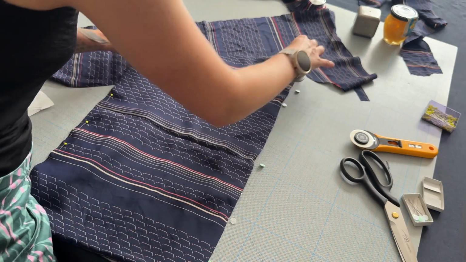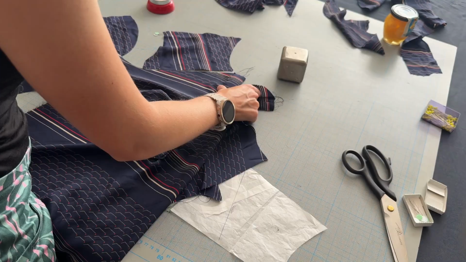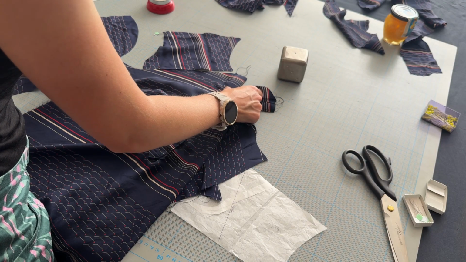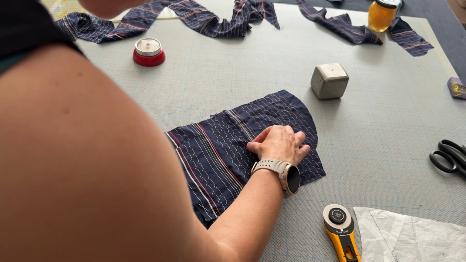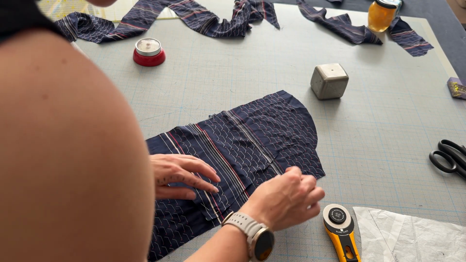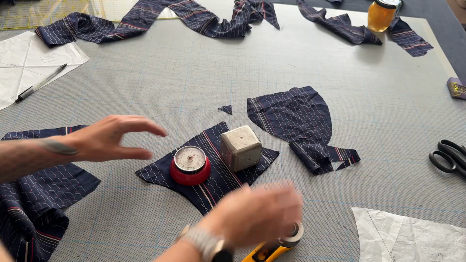For the sleeve placement, I played around with how I like the fabric best. In the end, I settled with a slight angle on the fabric and somewhat matching stripe patterns in the same areas. Here as well, I cut out one piece before using it as a template for the second piece on the fabric.